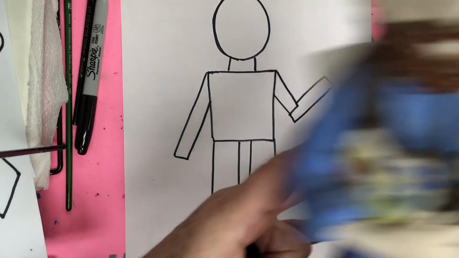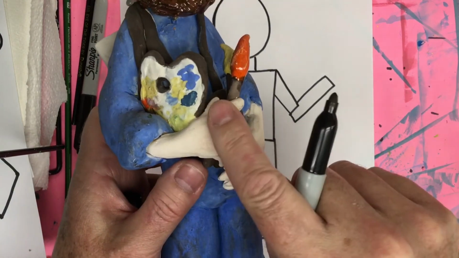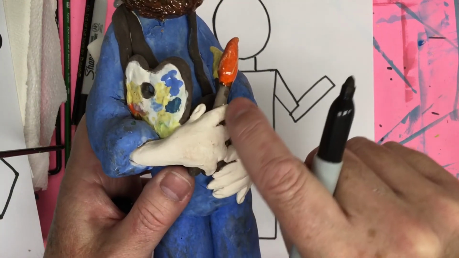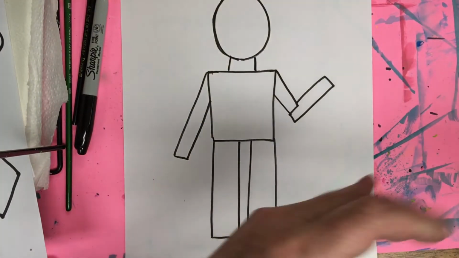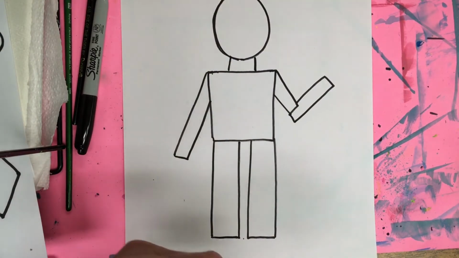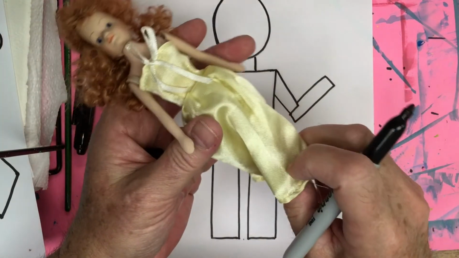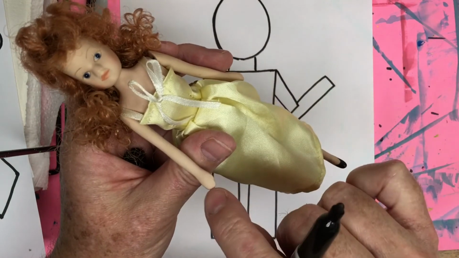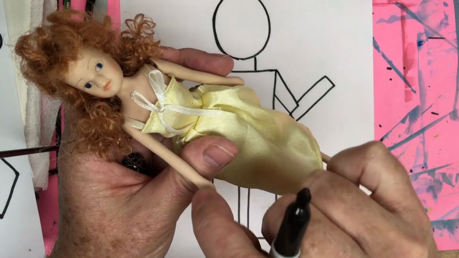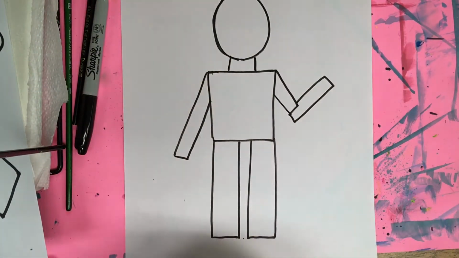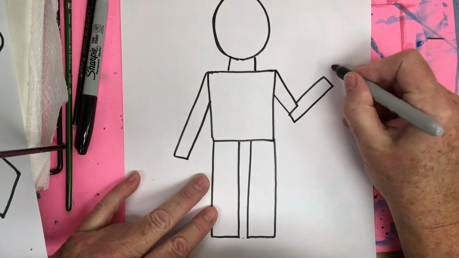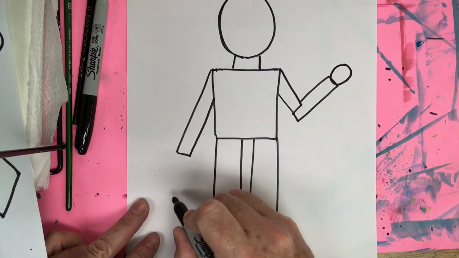Let's look at the hand shape. This is almost a circle with some fingers coming out. Let's look at the girl's. It's a little bit wider here, almost like an oval shape, very small oval. So we can add ovals or circles to our hands.